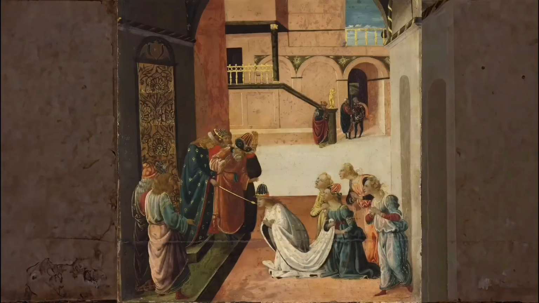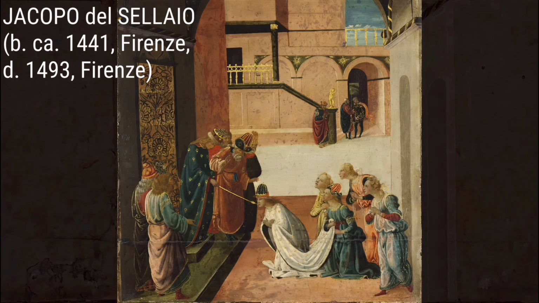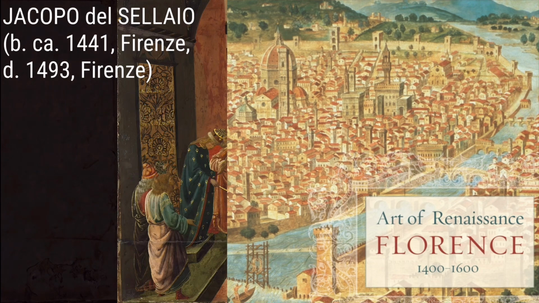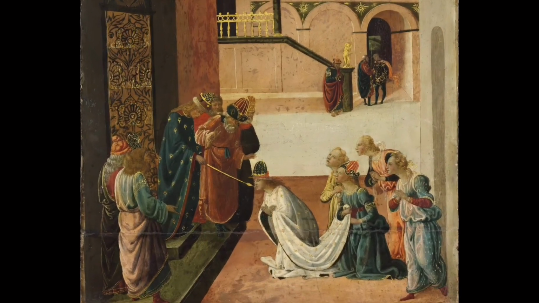Let's take a closer look at some paintings for a wedding chest, a cassone, by Jacopo del Sellaio from Florence around 1485. Originally, this painting here was for the short side of a wedding chest, a cassone.